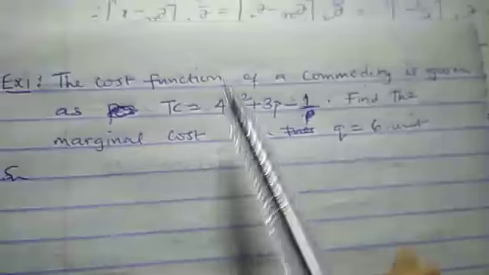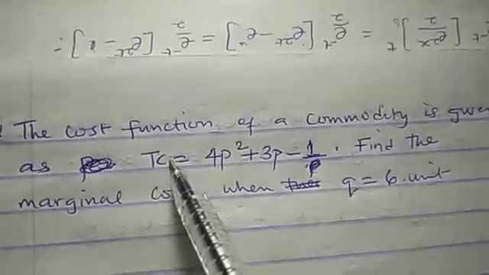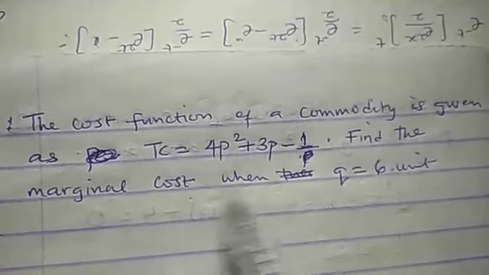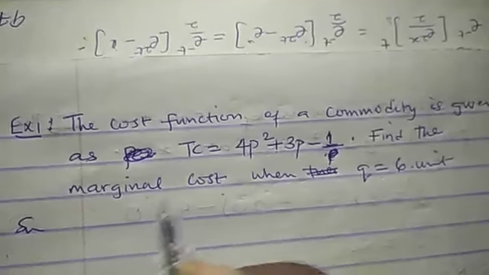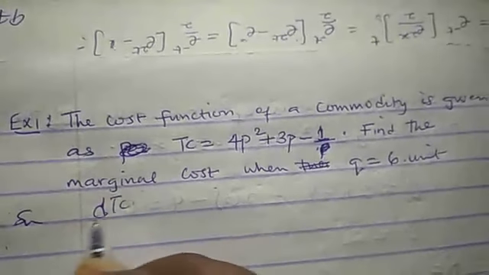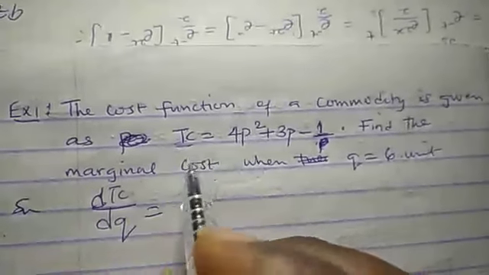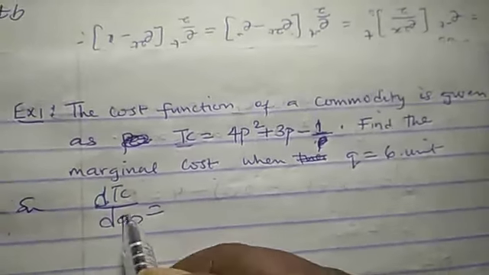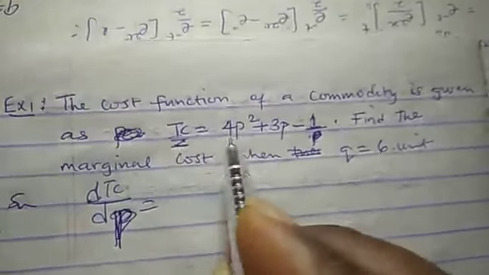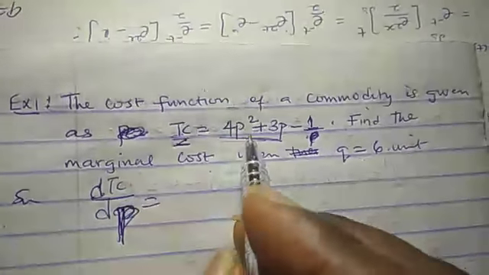Now let's take an example. Example 1 here. The cost function of a commodity is given as TC equal to 4P square plus 3P minus 1. Find the marginal cost when P is 6. To do this, marginal cost simply means I should differentiate. I will write it as d of this over d of P. We are dealing with P there. That simply means I should differentiate this.